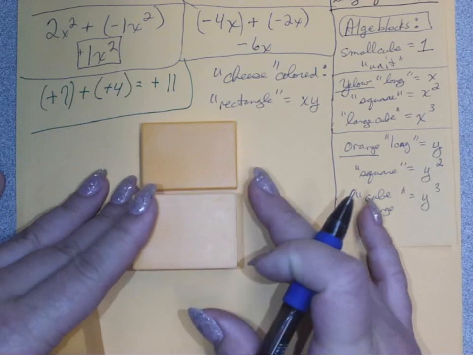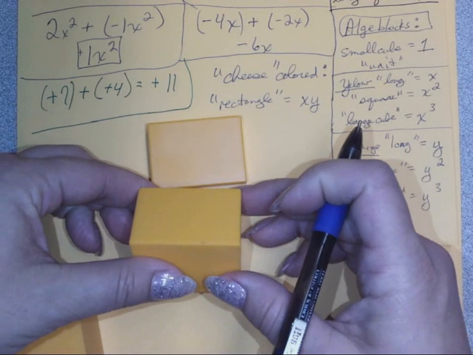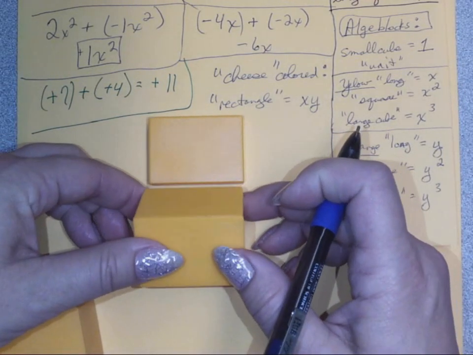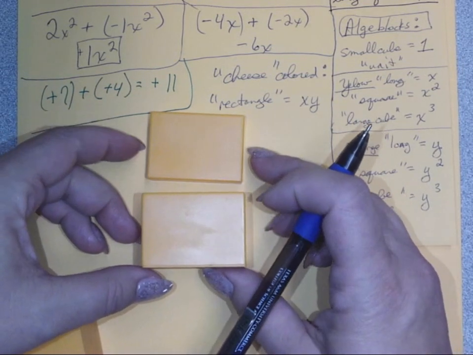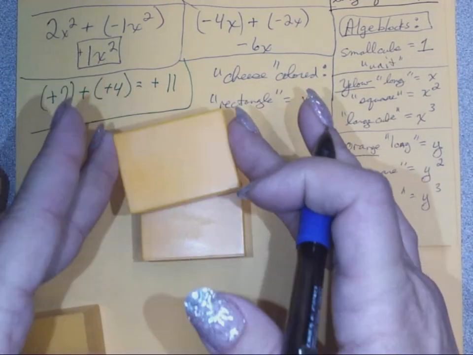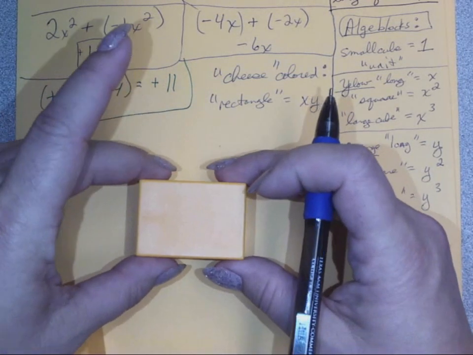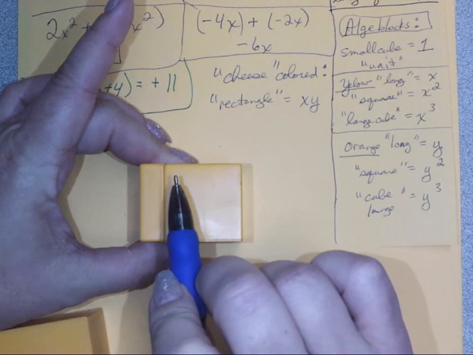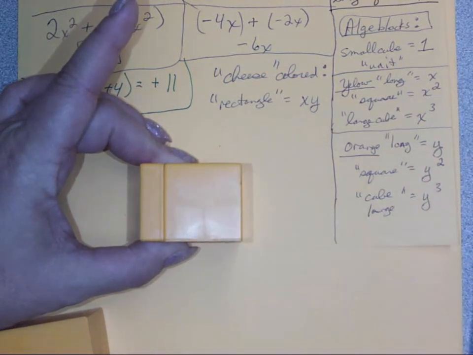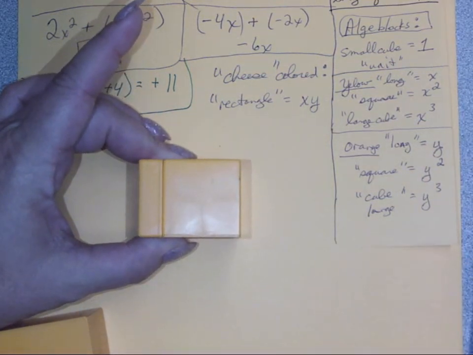Okay, this prism here, it's not quite a cube, so I can't call it that. It's a rectangular prism, with the same x times y, right? Everybody agree? It's the same in that direction. But what's going on here with his depth? Is that an x or a y, you think?